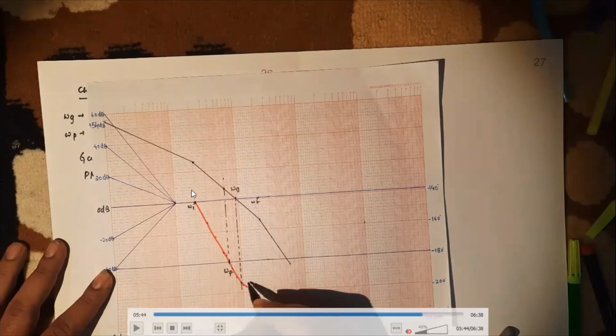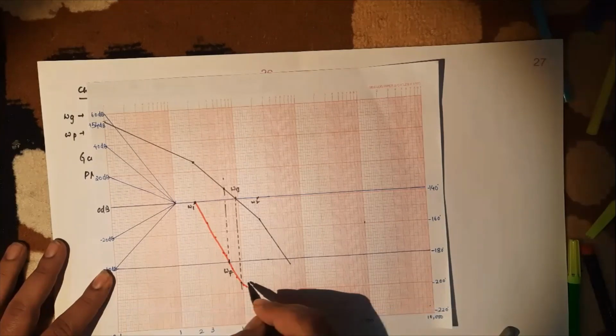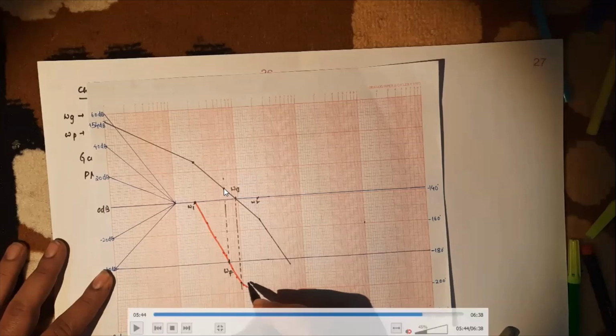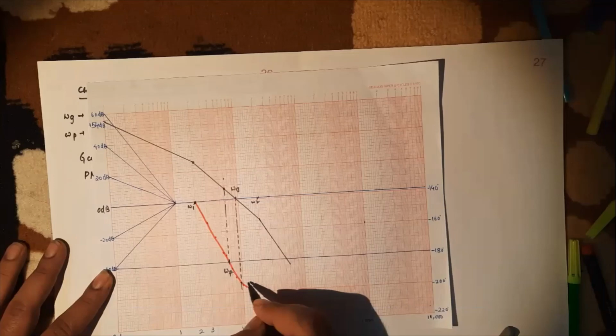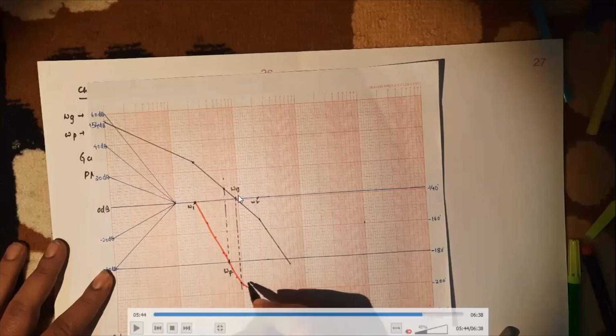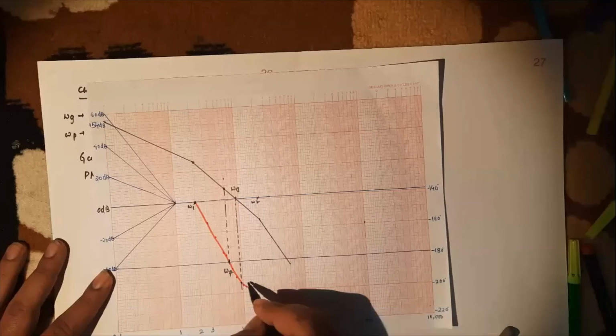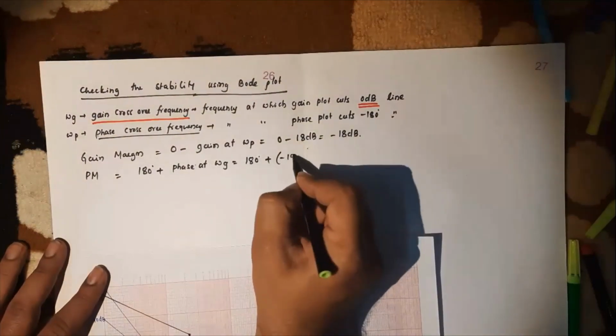Maybe 8 dB. In this graph you may not get the accurate values. There will be, say, a possibility of plus or minus 30% error, but the final result will remain the same. So for gain margin, if I check the gain value at omega p, it is, say, plus some value. Okay, plus 10 you can say. Phase margin is 180 degrees plus phase angle at omega g. So at omega g, it is around minus 190 degrees. If you substitute those values, finally we get gain margin negative and phase margin also negative.